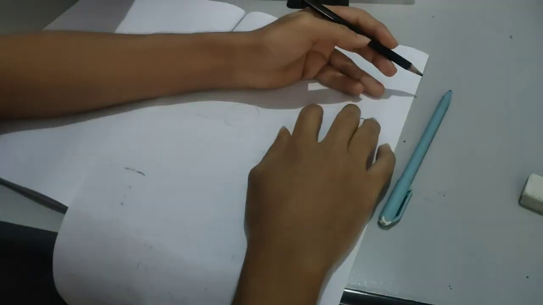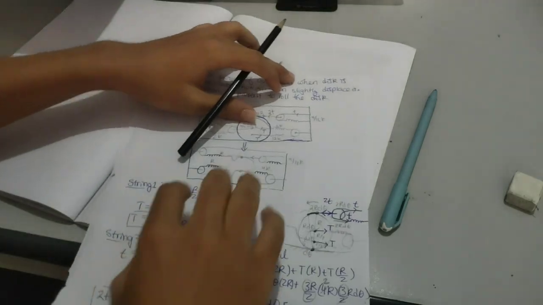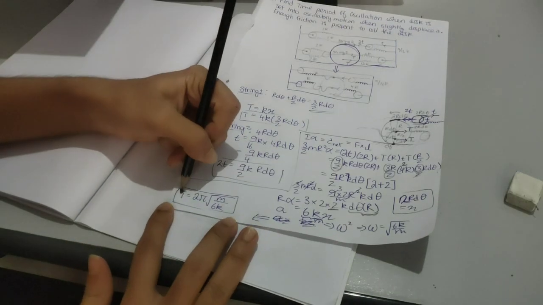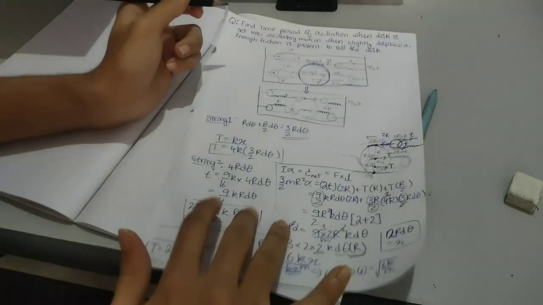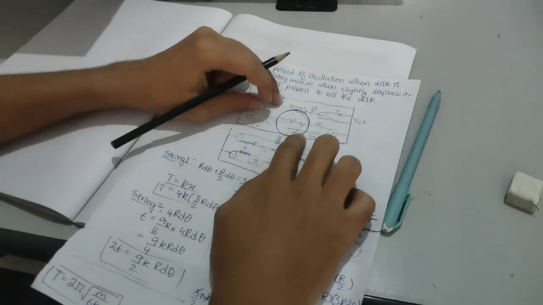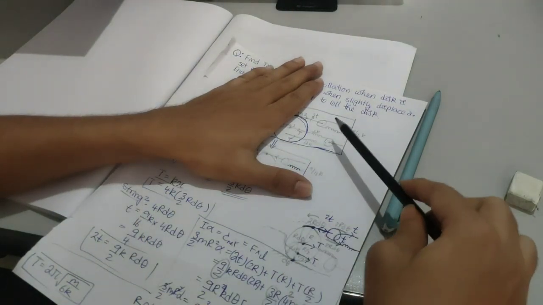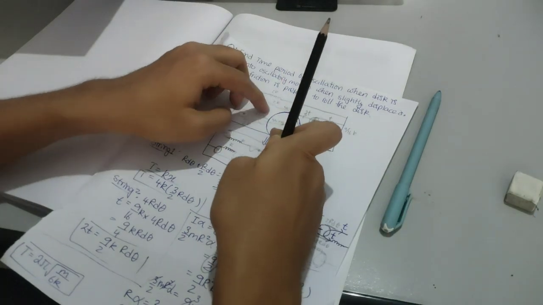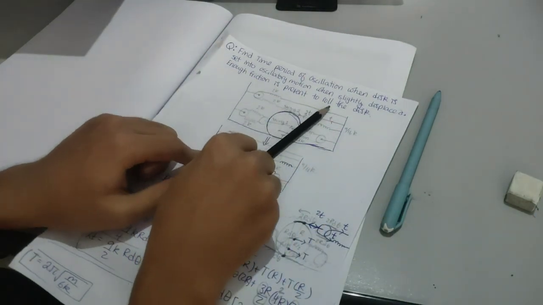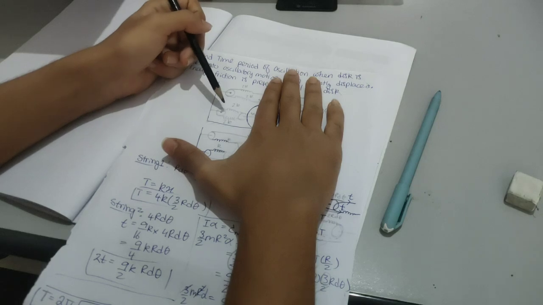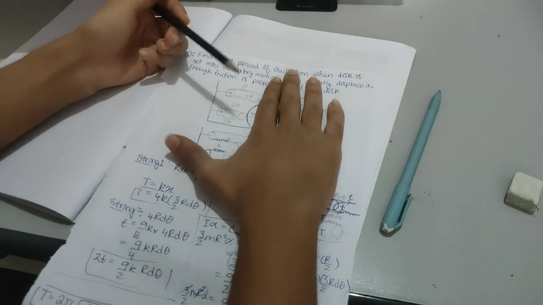But if you notice in the question, the trick in this question lies in the fact that you don't really care about time period, right? I'll tell you why. Because right now we have only displaced it anti-clockwise, and when it's displaced anti-clockwise, it's going to be under the influence of the springs over here. But as soon as it comes back to its mean position over here and displaces clockwise, it's going to be under the influence of a new set of springs. So we need to find the time period in both the cases.